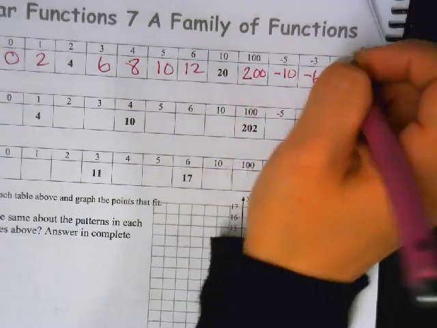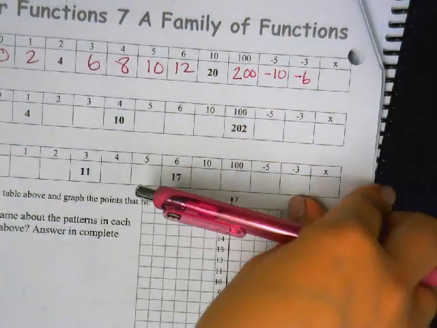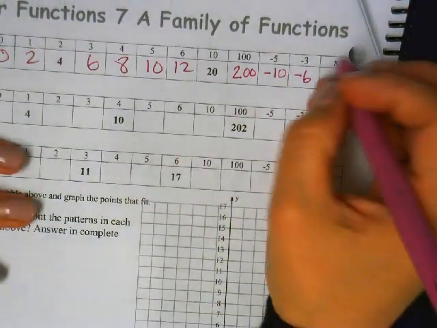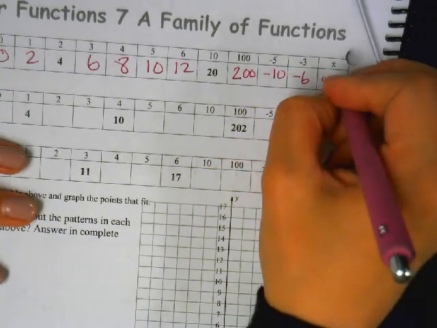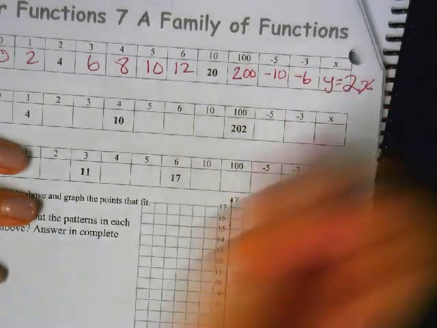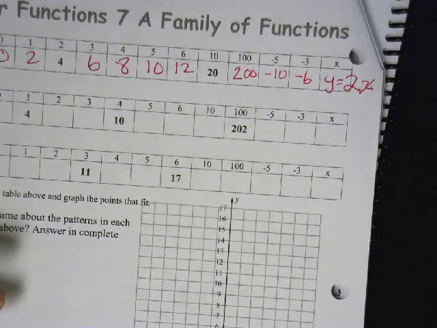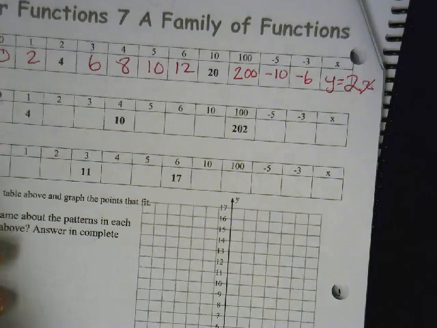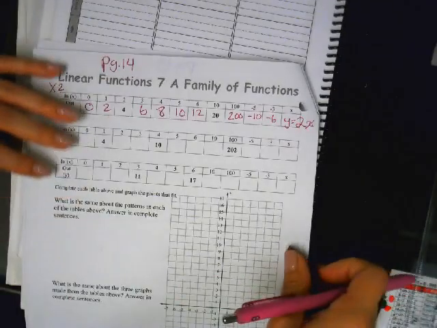All right, Augustine, let's focus. What would be your equation? Y equals 2x. All right, now we're going to graph it. Before we move on to the second table, we're going to graph it.